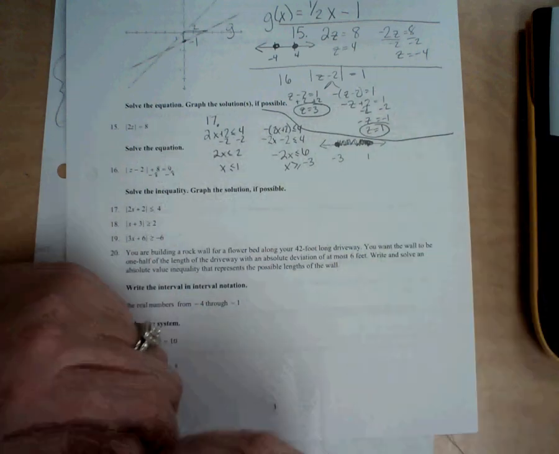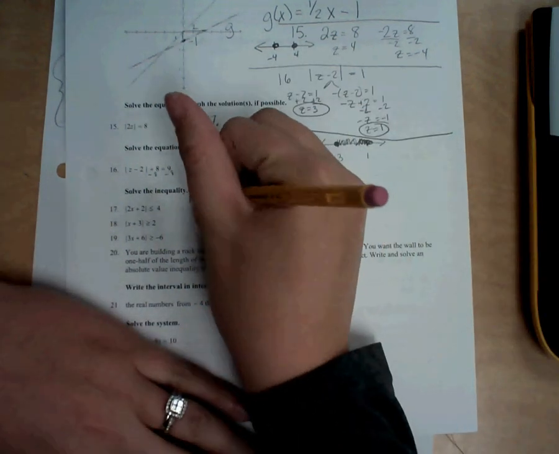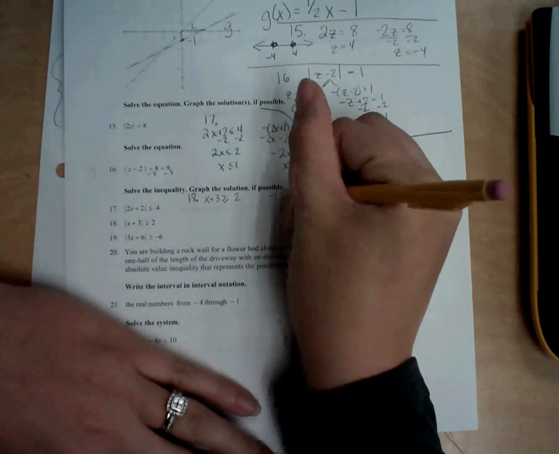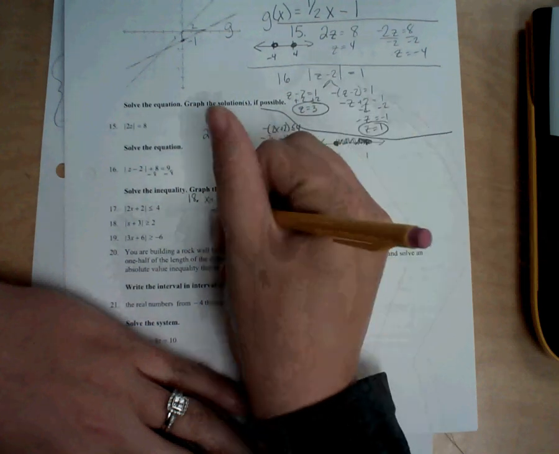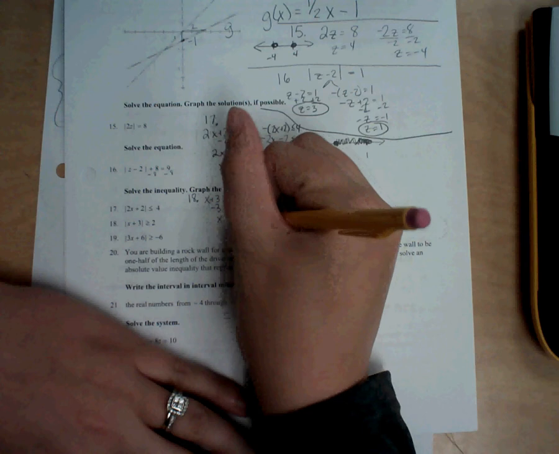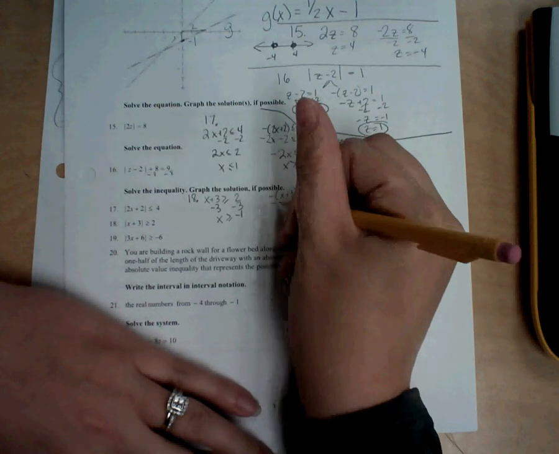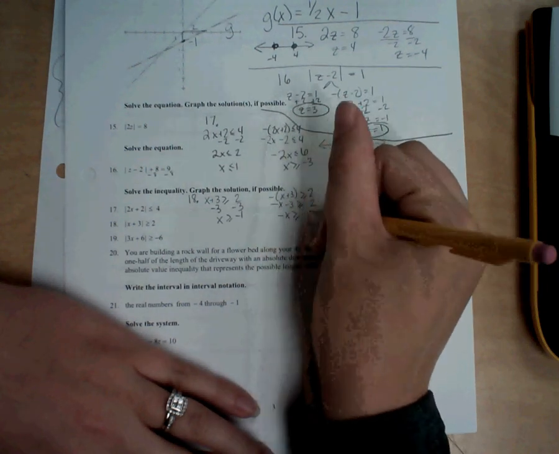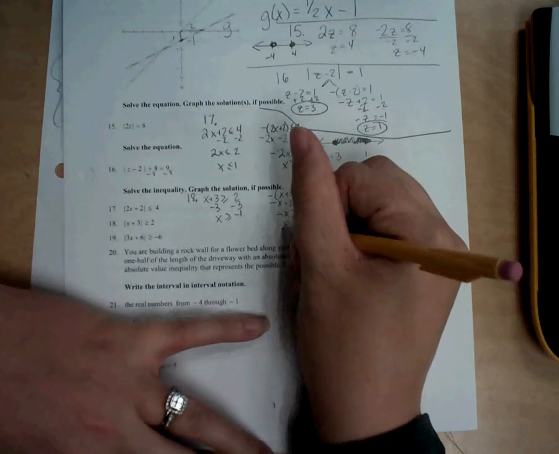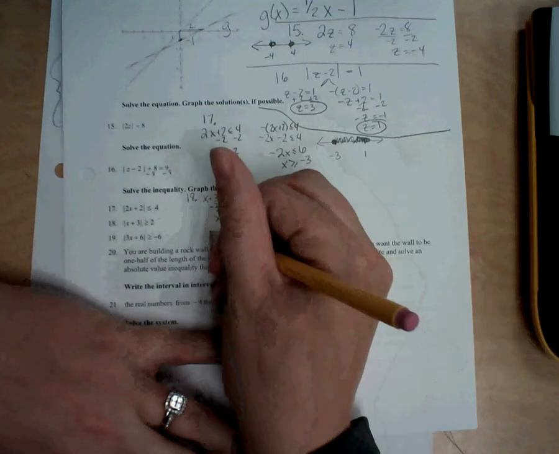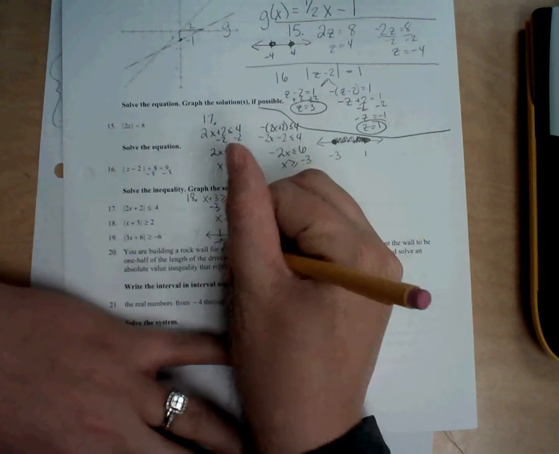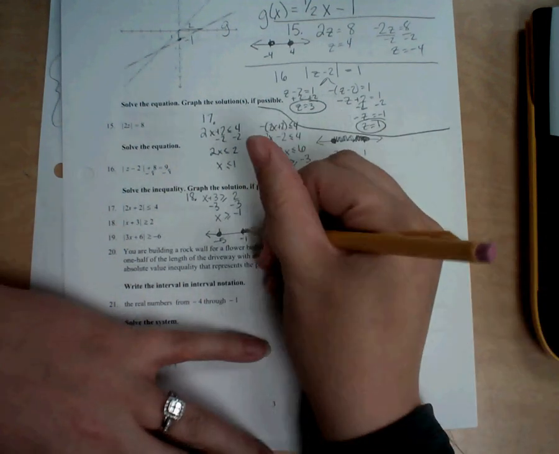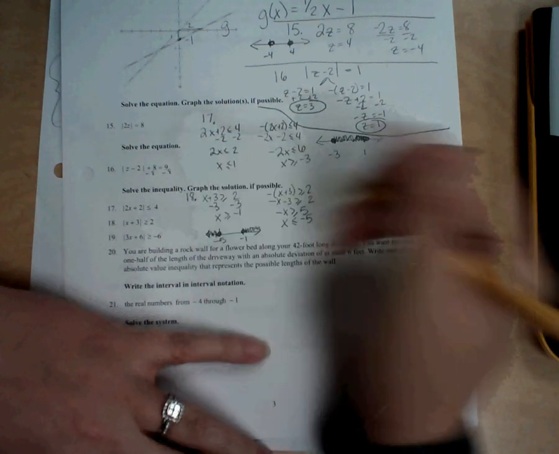Number 18. So x plus 3 is greater than or equal to 2, and the opposite of x plus 3 is greater than or equal to 2. Subtract 3 from both sides, so x is greater than or equal to -1. Distribute, negative x minus 3 is greater than or equal to 2. Add 3 to both sides, negative x is greater than or equal to 5, and divide by -1, so x is less than or equal to -5. So -5 and -1 are my points that I'm going to plot. And I'm looking for where x is greater than -1 or x is less than -5.